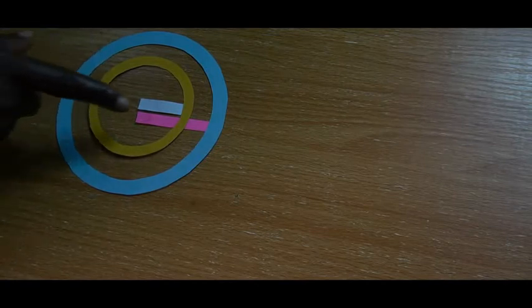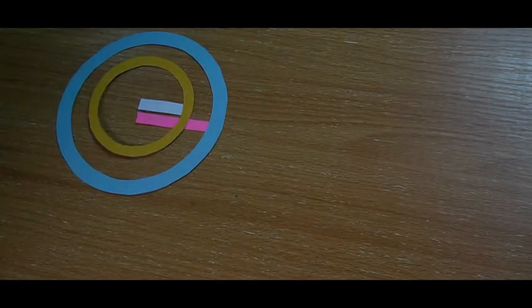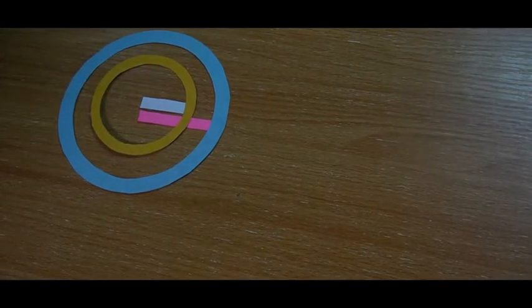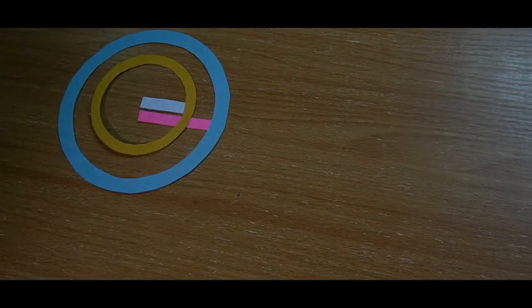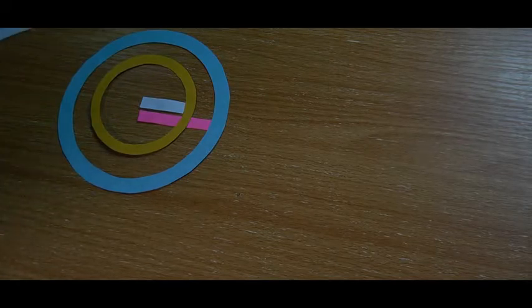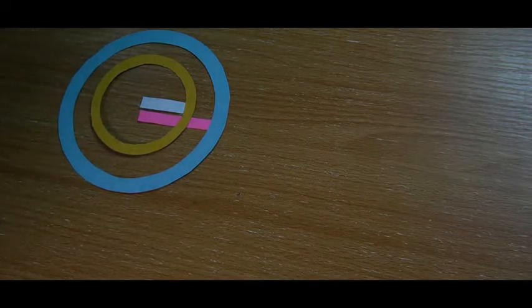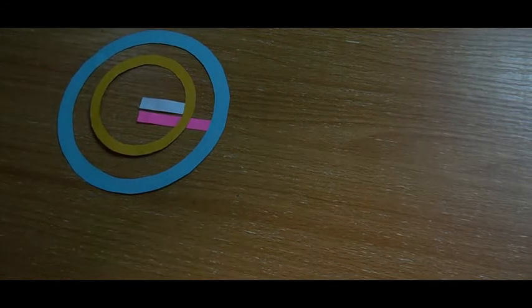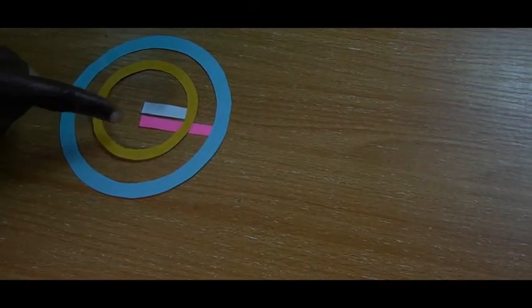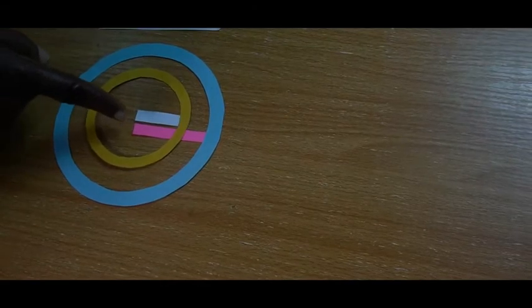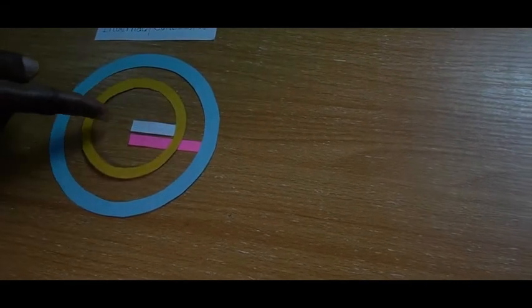Look at these circles. What can you say their relationship is? Internal or concentric? Concentric. Okay. So, internal or concentric. Now you can see the radius of the longer one and the radius of the shorter one.